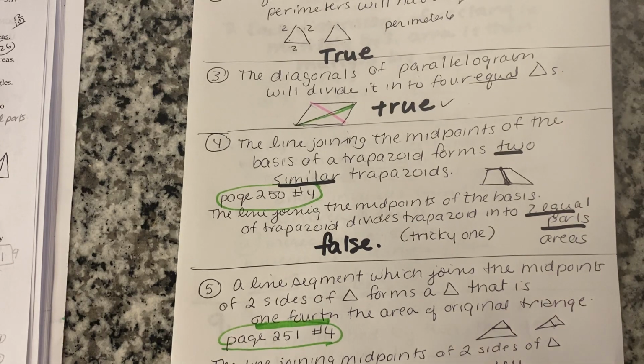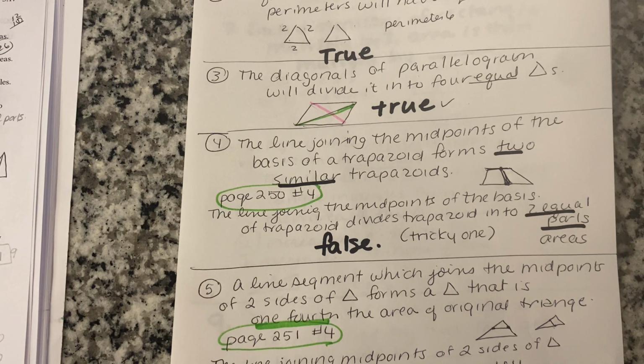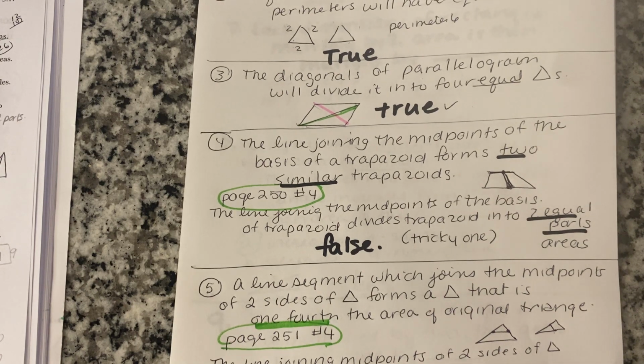Number 4. I have a page number down for this one because we're going to have to look it up, or memorize it. Number 4 says the line joining the midpoints of the bases of a trapezoid forms 2 similar trapezoids. Go back to our trapezoids. What does it say on page 250, number 4?